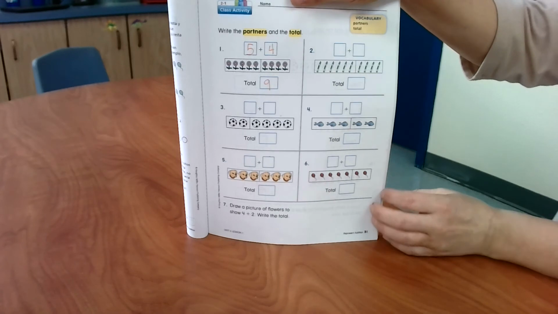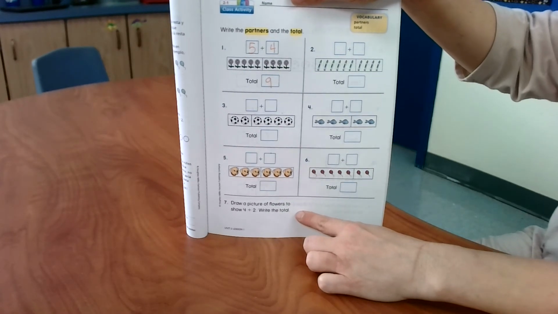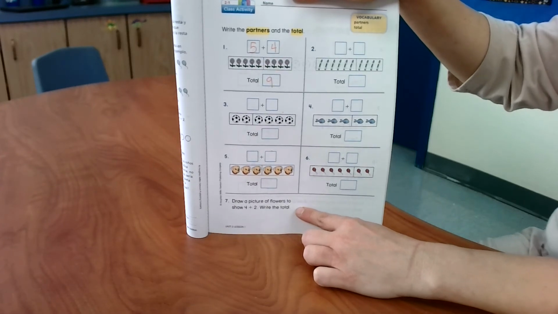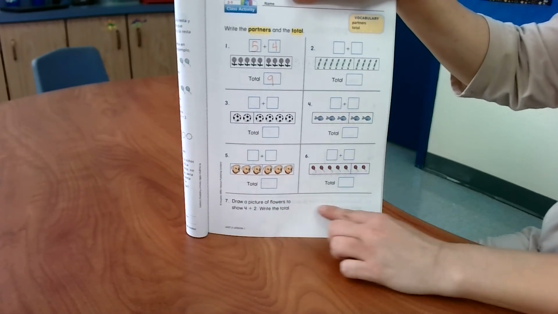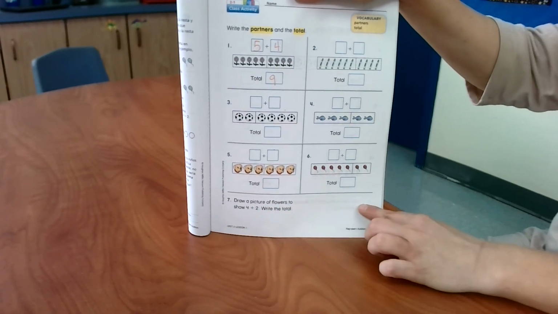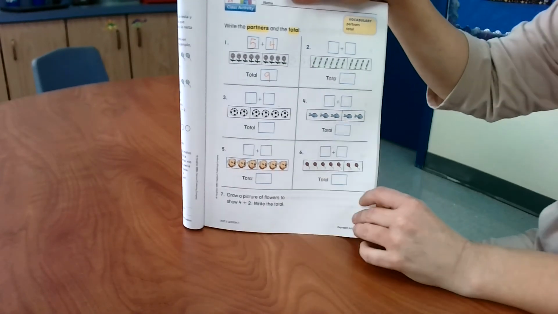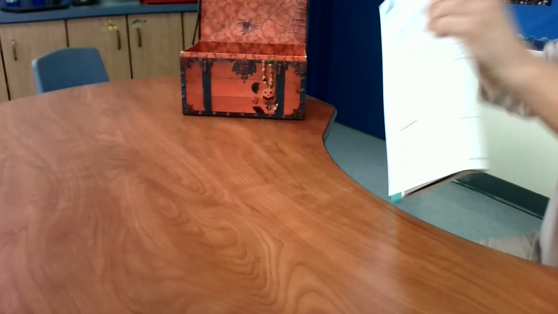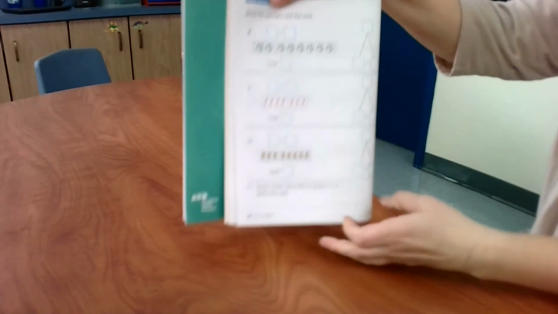Okay, down at the bottom, it says draw a picture of flowers to show 4 plus 2 and write the total. So down here, you're going to draw pictures to match 4 plus 2 and then write the total. And today, you're also going to do the back side, which looks pretty similar, but on this side, whoops, let me hold it like this.